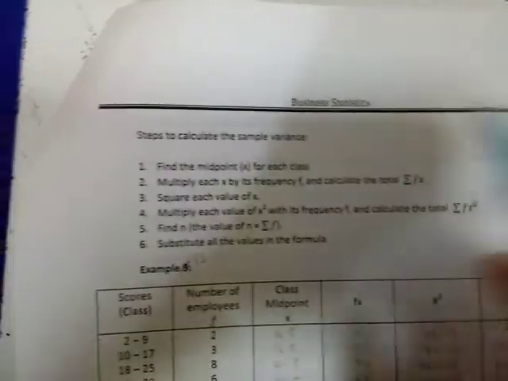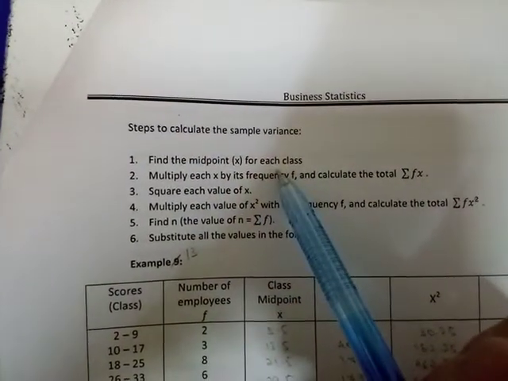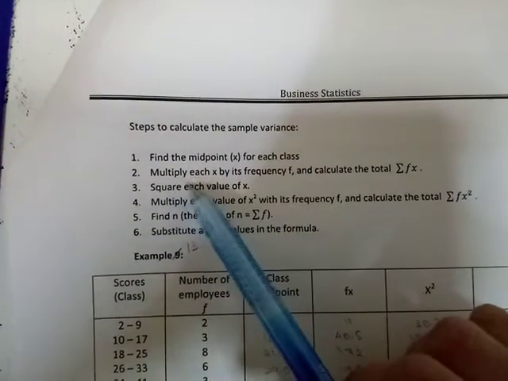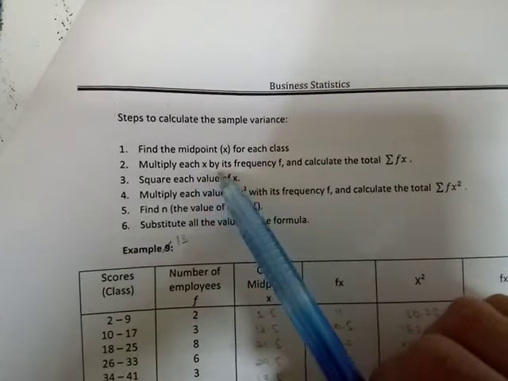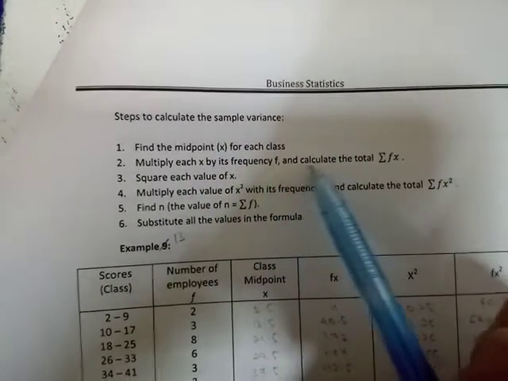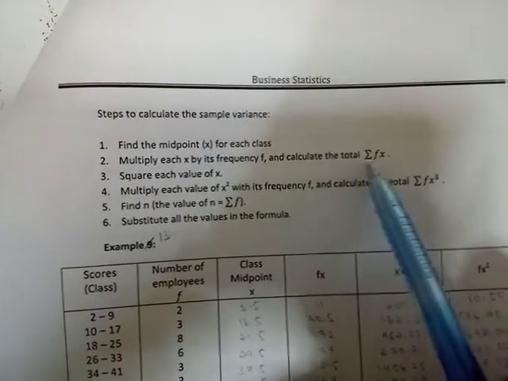First step to calculate the variance for grouped data. First, you have to find the midpoint for each class, and then multiply each x, which is the midpoint, by its frequency, and calculate the total fx.